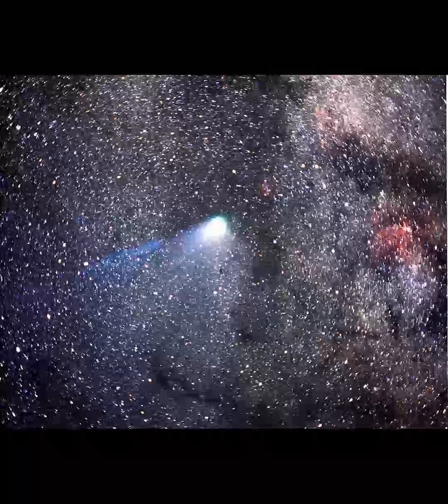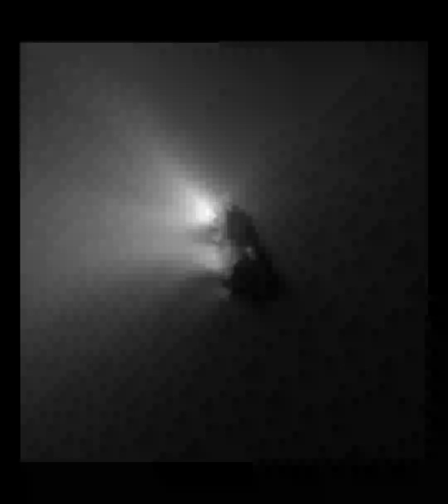Pressure from the solar wind, a stream of charged particles emitted by the Sun, pulls the coma's ions out into a long tail, which may extend more than 100 million kilometers into space. Changes in the flow of the solar wind can cause disconnection events, in which the tail completely breaks off from the nucleus.